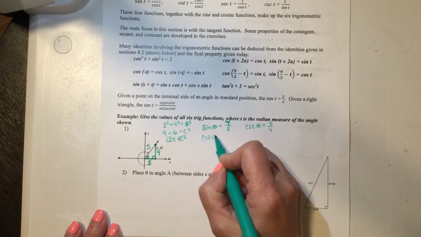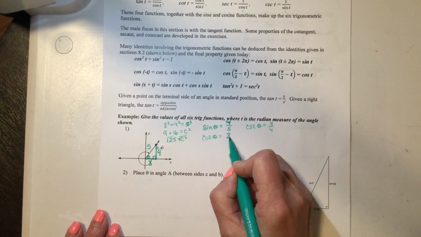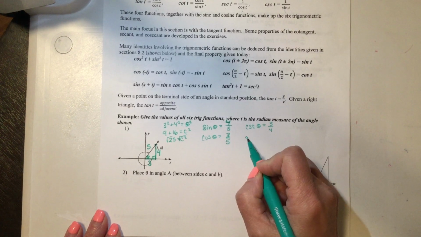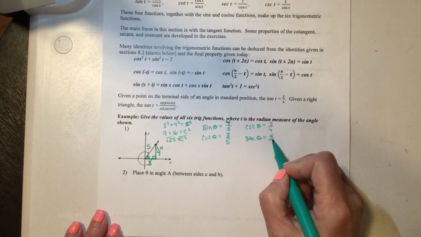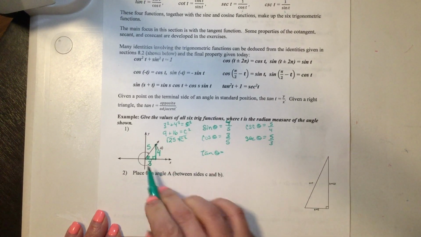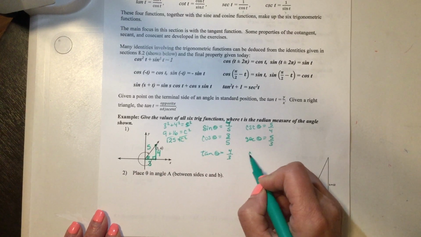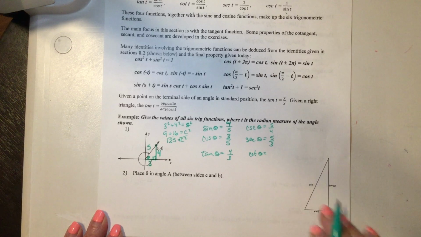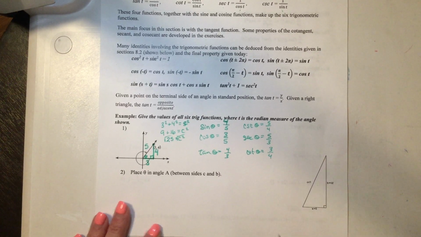The cosine of theta, cosine is the adjacent over the hypotenuse, so for us that's 3/5. The secant is the reciprocal of the cosine, so this would be 5/3. The tangent of theta, tangent is opposite over adjacent, so that's 4/3. The cotangent of theta, that's the reciprocal of the tangent, so that is 3/4.